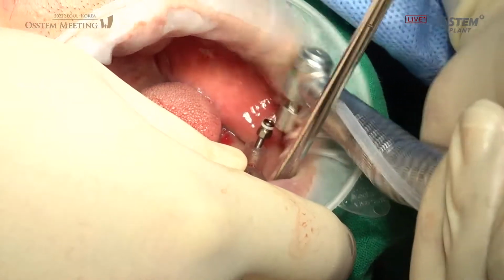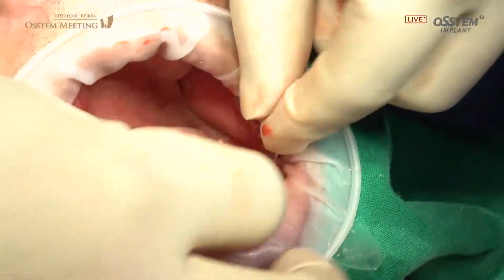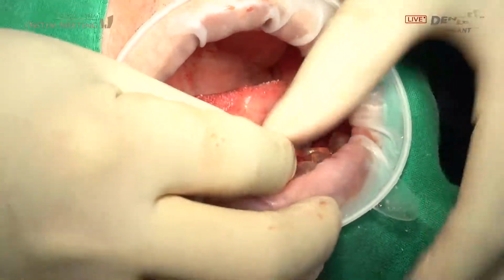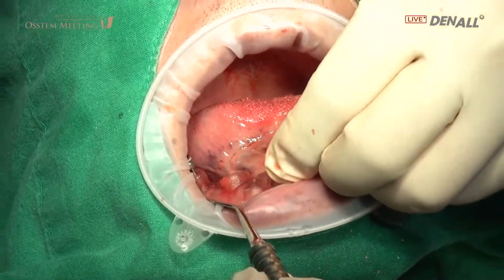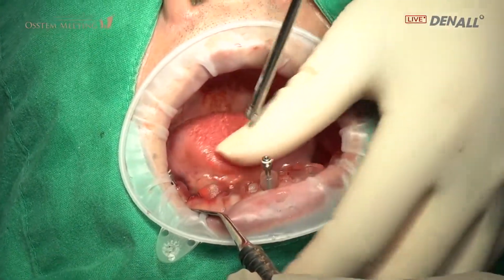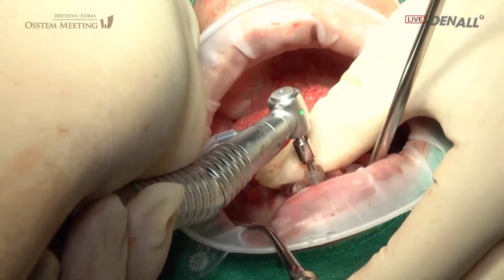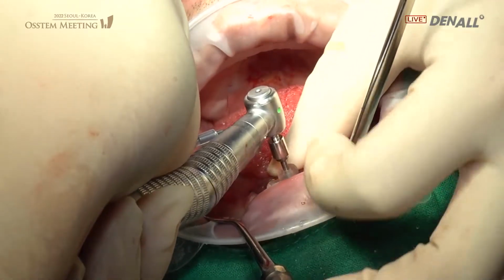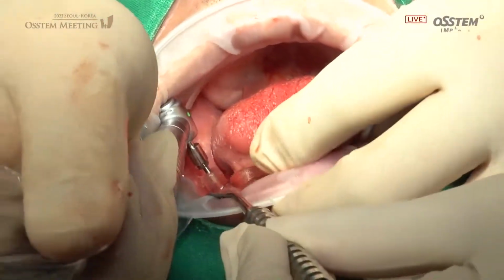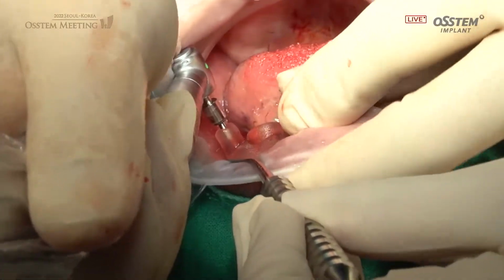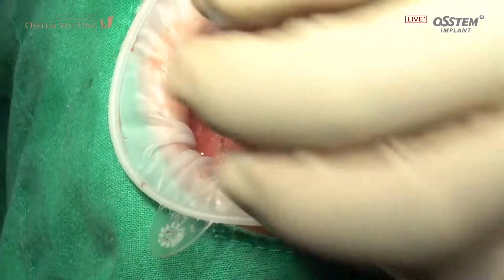The lateral anchor screw is being removed. Please give it to me again. Can you prepare the abutment?